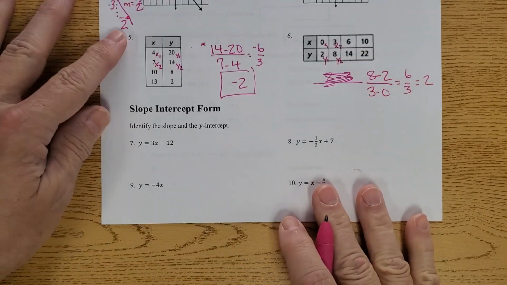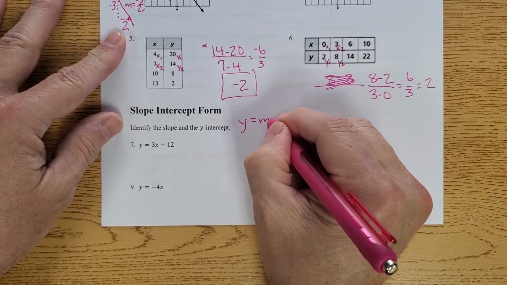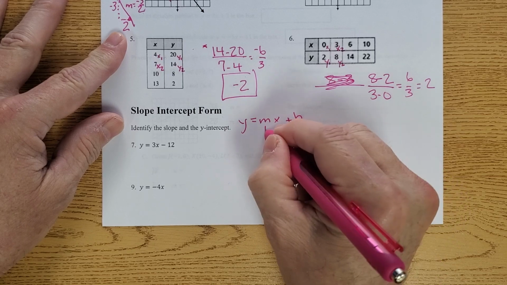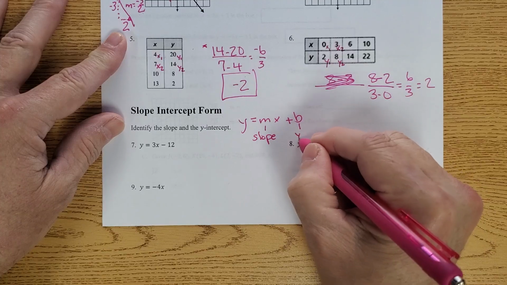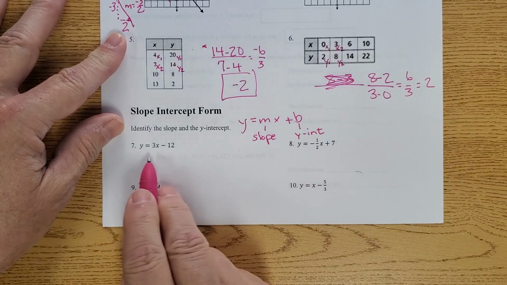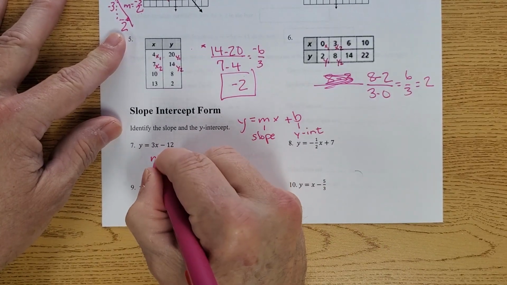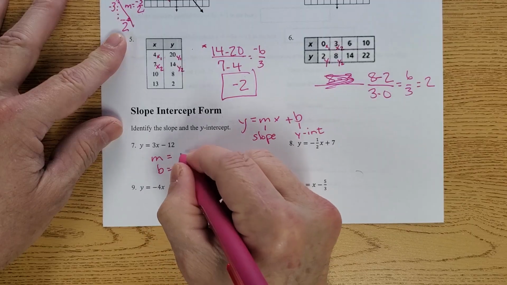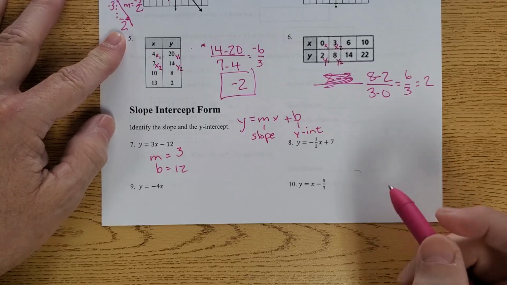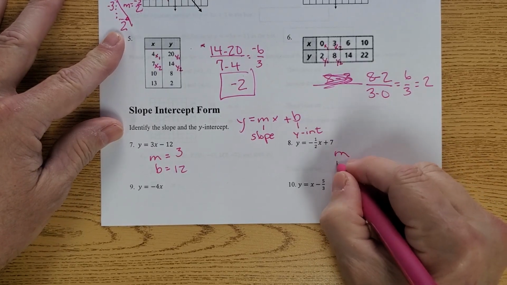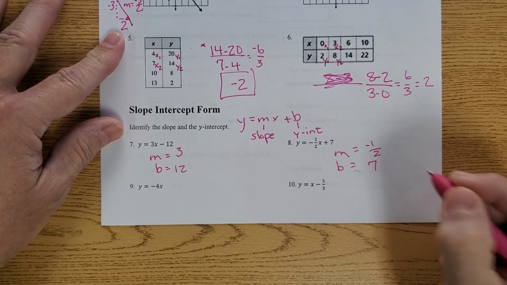Okay? All right, this is the slope-intercept form, which is y equals mx plus b, where, of course, m is the slope and b is the y-intercept. Okay? And then on this one, if you want to get the m and the b, that would be simple. That's 3 and 12. Don't put 3x, put 3. It's just the number in front of the x. Okay, here, m and b is very simple as well. This is negative 1/2. This is 7.